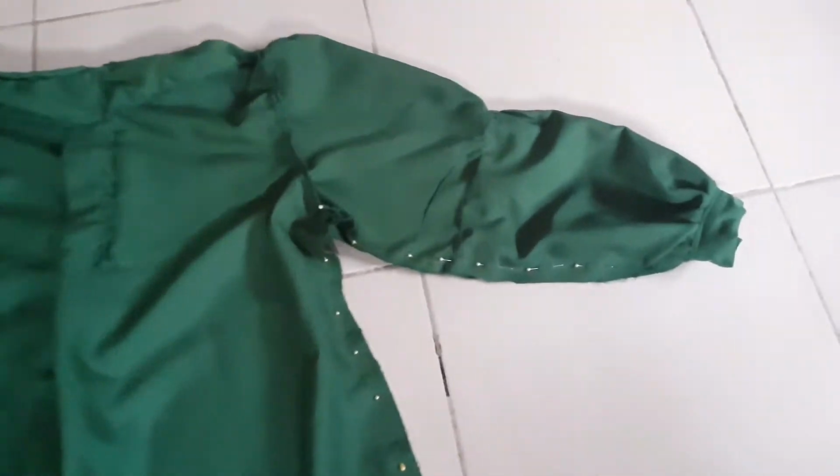As you can see the way I pinned it. So I'm just going to sew the side seam, then I would hem the bottom.